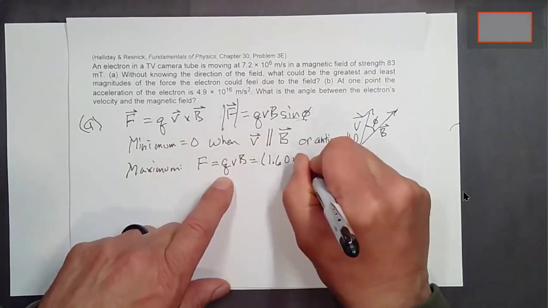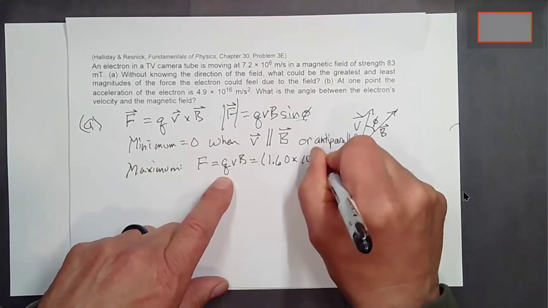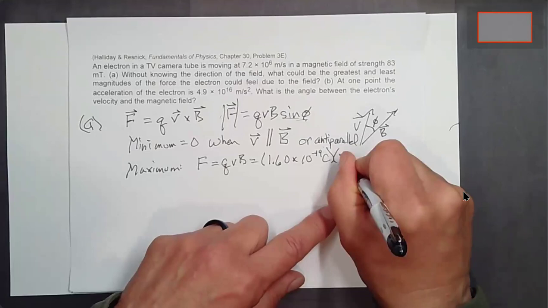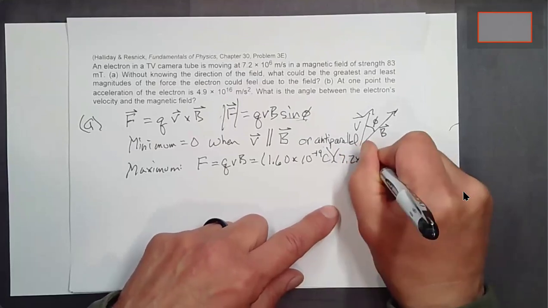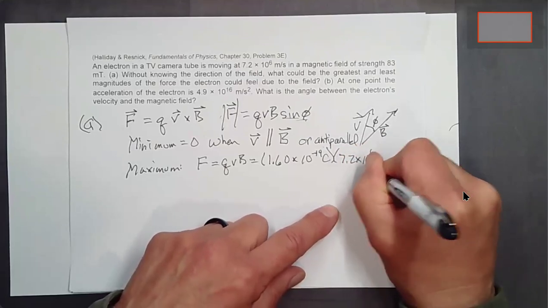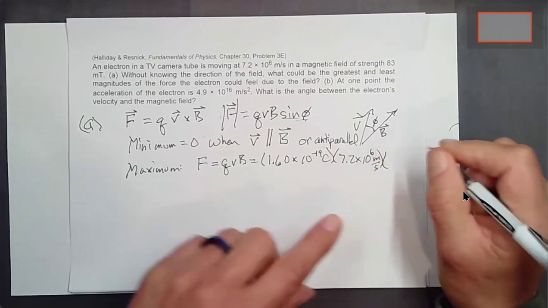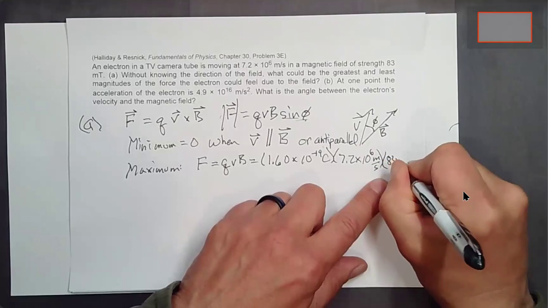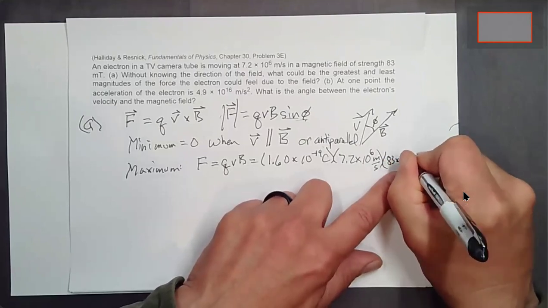1.60 times 10 to the minus 19th coulombs times that V, 7.2 times 10 to the 6th meters per second, times 83 times 10 to the minus third.